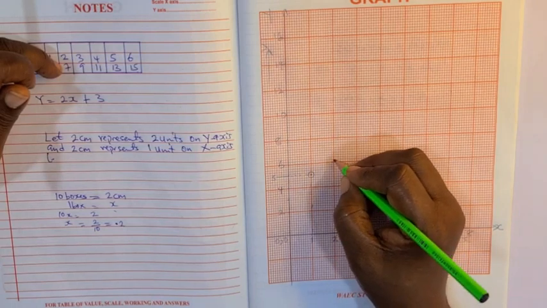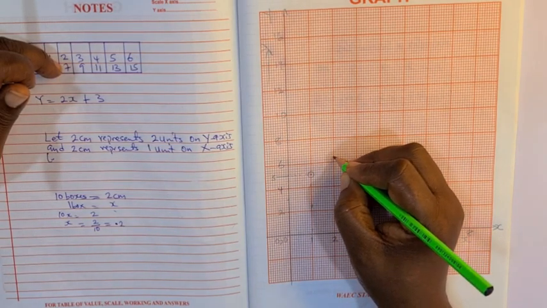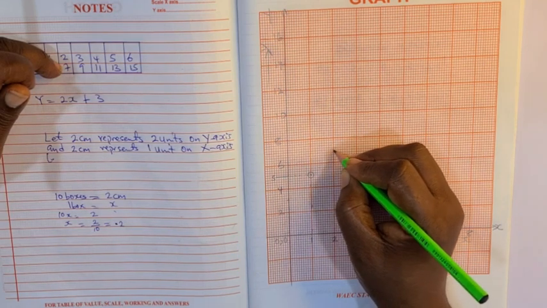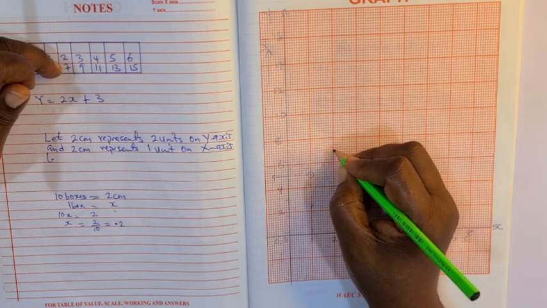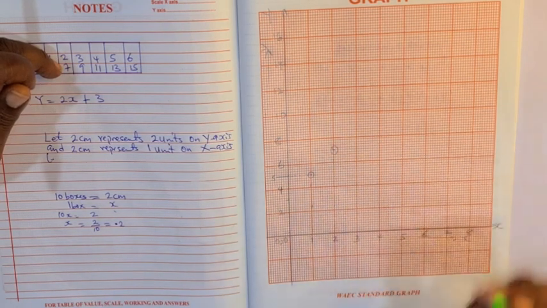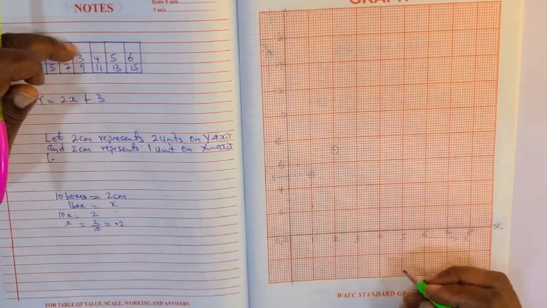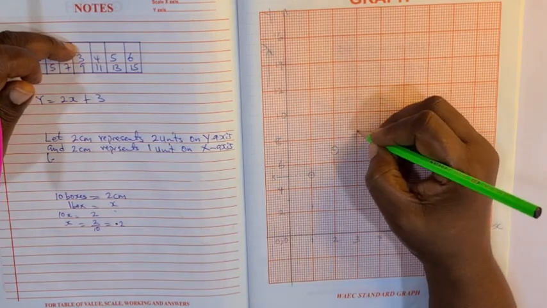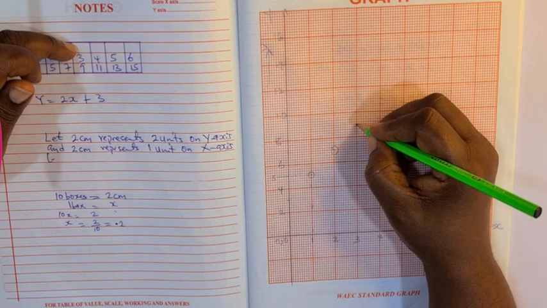This is 6, 6.2, 6.4, 6.6, 6.8. This is 7. When x is 3, y is 9. This is 8. The same thing, 9 is here.